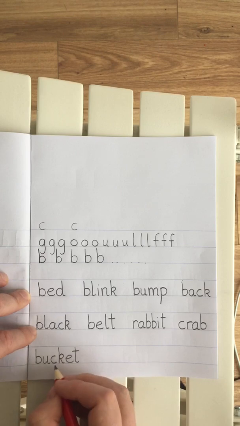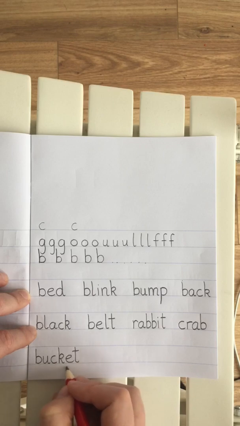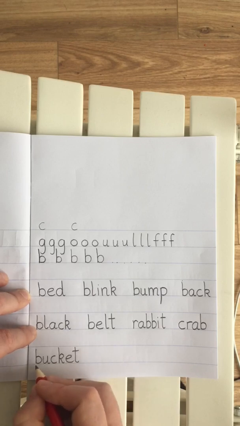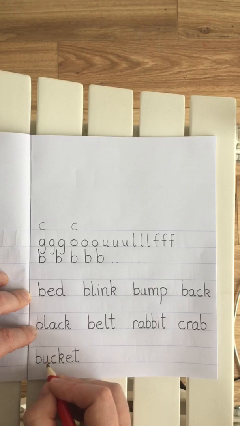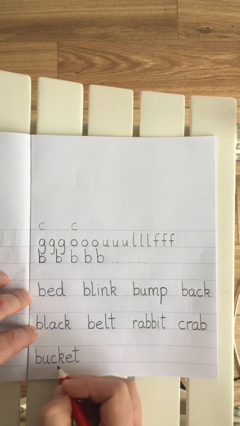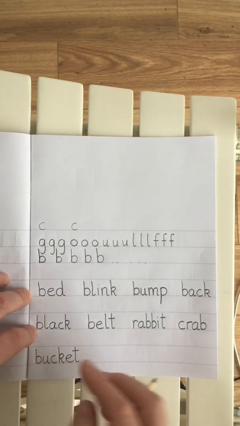Bucket. Now, if there was only one K letter in here instead of two, these vowels would be able to reach and hold hands, wouldn't they? So this would be a U sound, because when two vowels go walking, the first one does the talking and says the letter name. So it'd be buket. Bucket, that's not the same. So we put the two letters in to keep them apart.